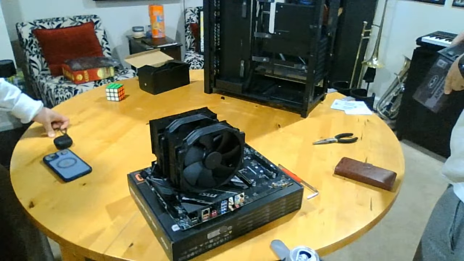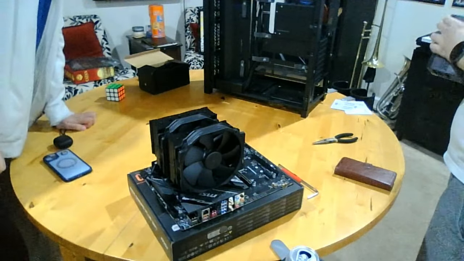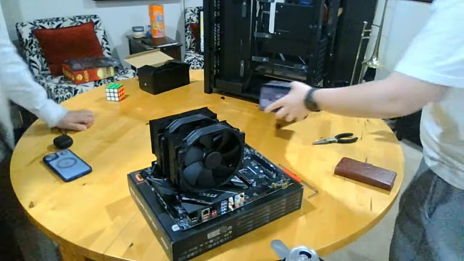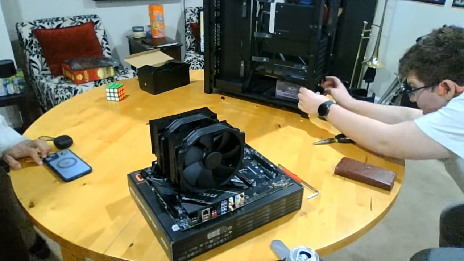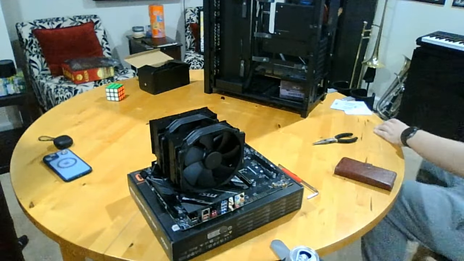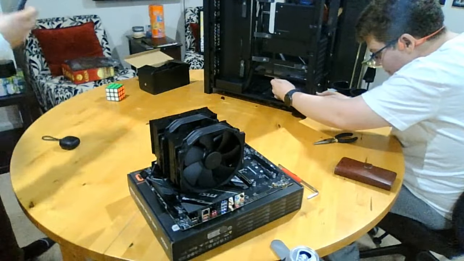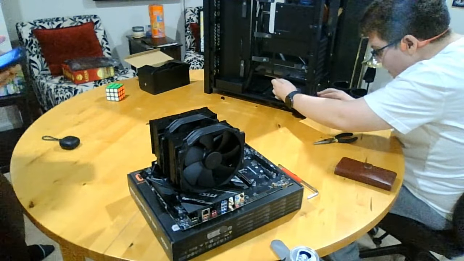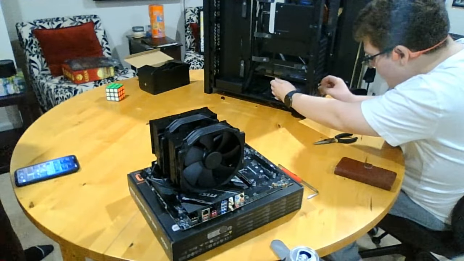It does? Yeah. So it goes here, here, and here, which I could just shove. So basically just line this up with that, and then just hold on. I think it lines up. I see where the mounting holes are supposed to go, but I feel like I can just DIY this.